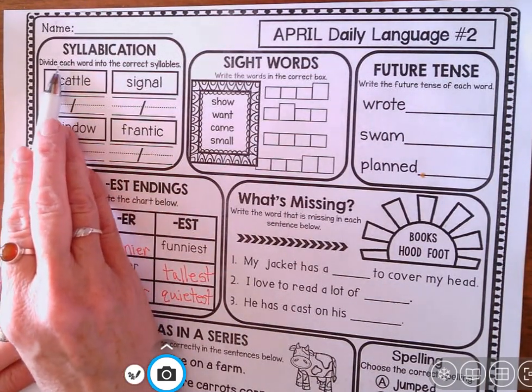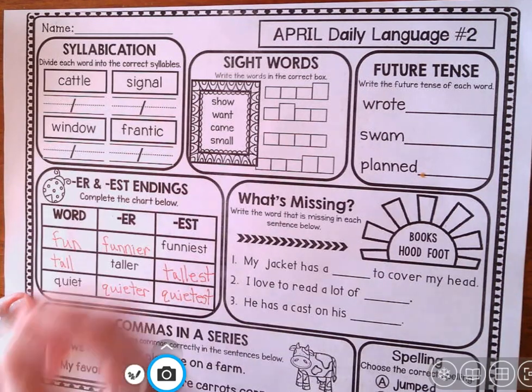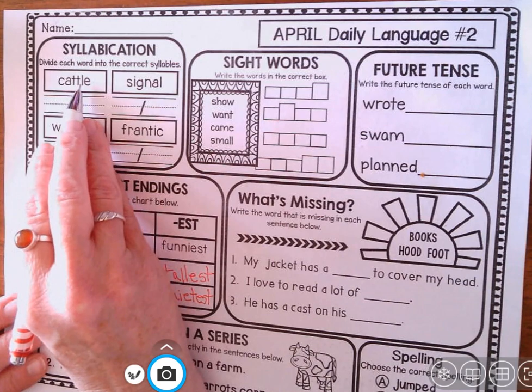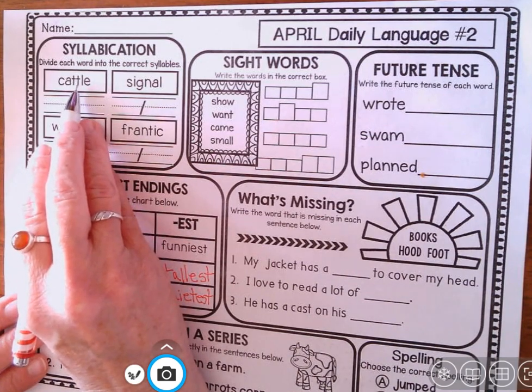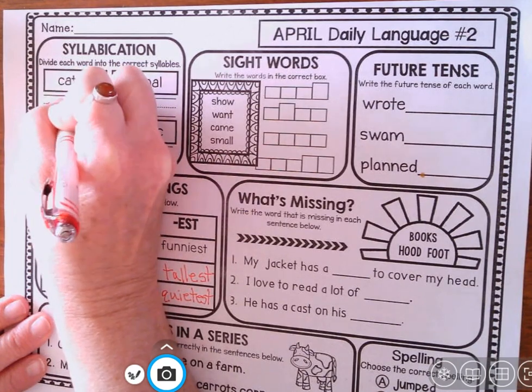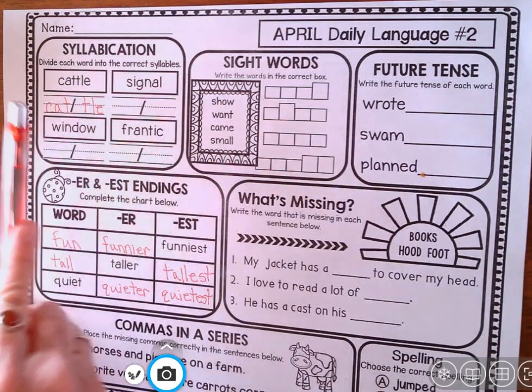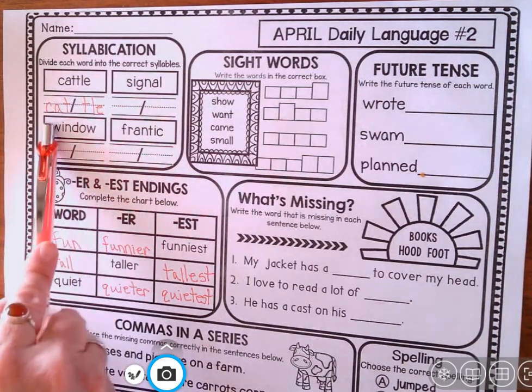Okay, divide each word into correct syllables. Do you remember that we talked about how when we divide syllables, often you divide it in between consonants? So here we have cattle. There's 2 consonants, T and T. So we're going to divide it in between those 2 consonants. It goes like this. Cat-tul.